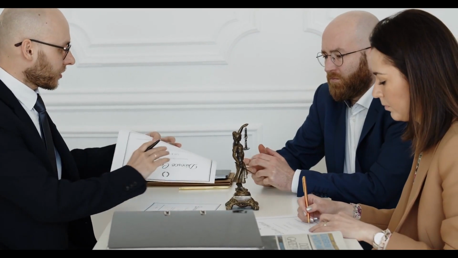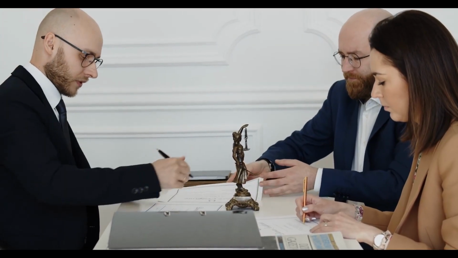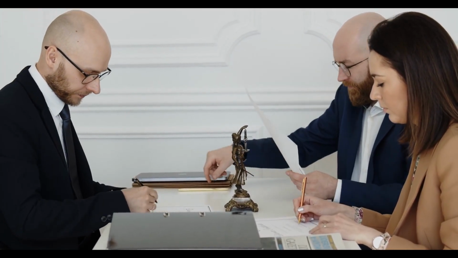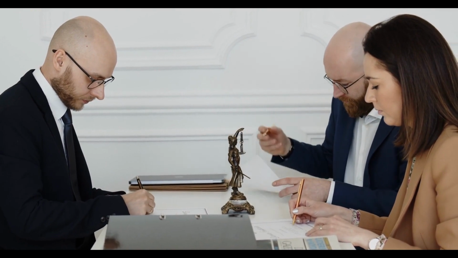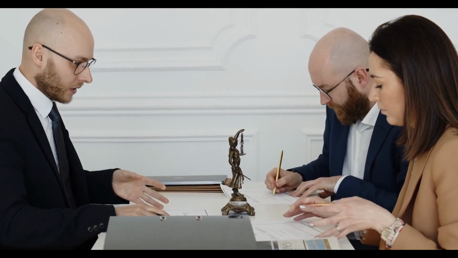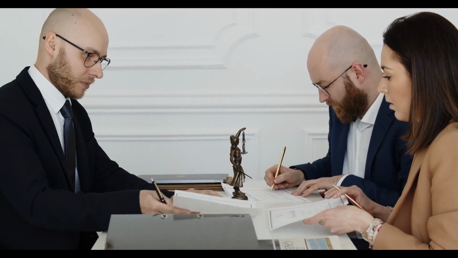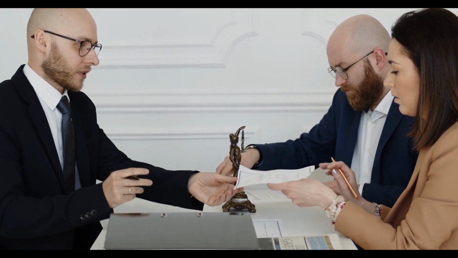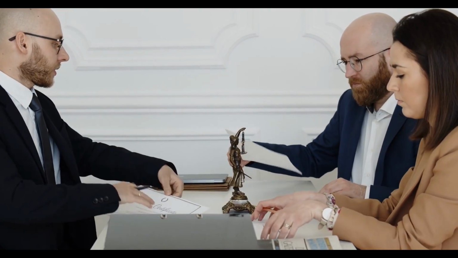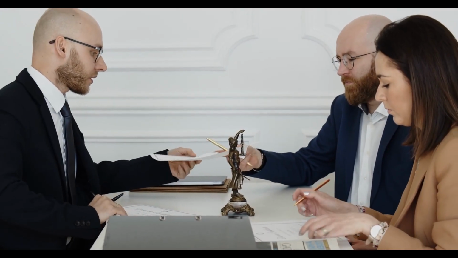Most contract disputes can be resolved without going to court. Alternative dispute resolution methods include mediation, where a neutral third party helps find a mutually acceptable solution. Arbitration, where a third party makes a binding decision. Direct negotiation between parties, and mini-trials, where each side presents their case before executives or legal experts.